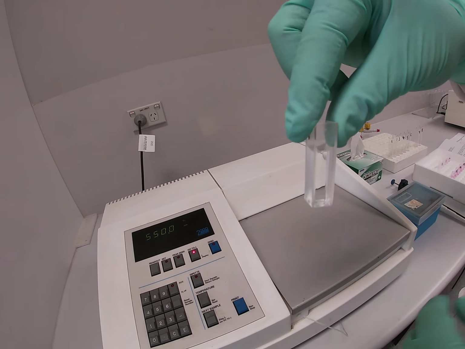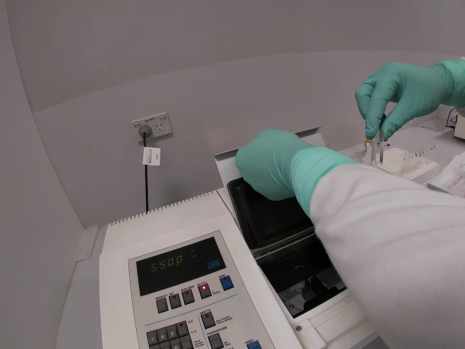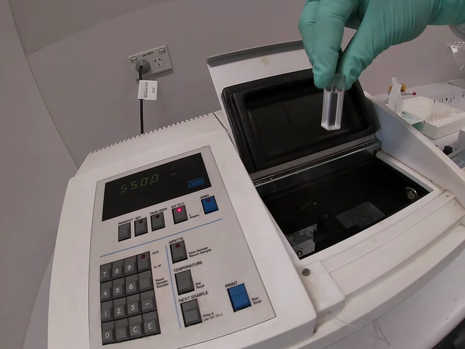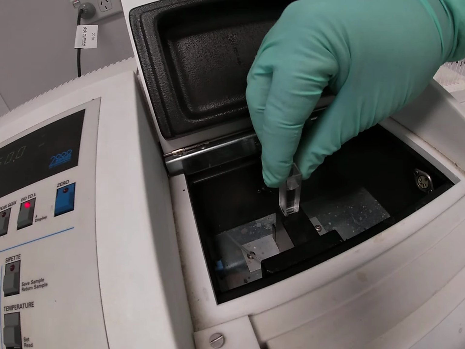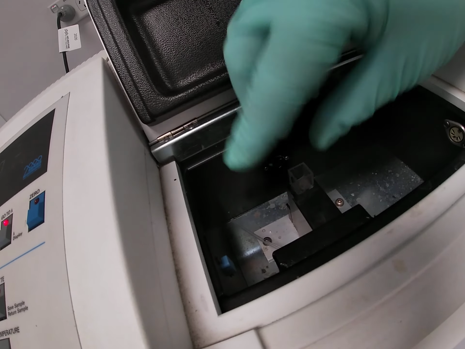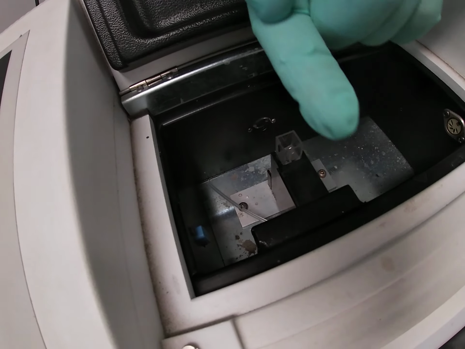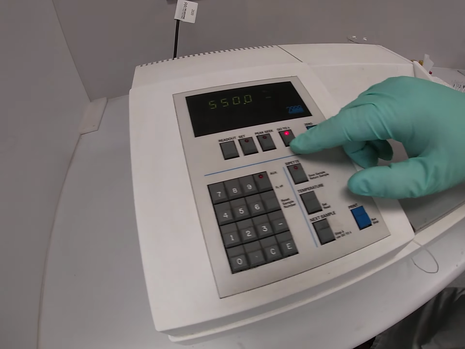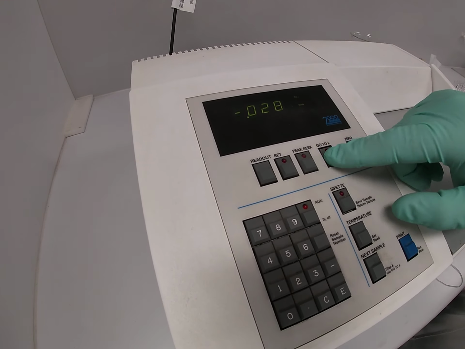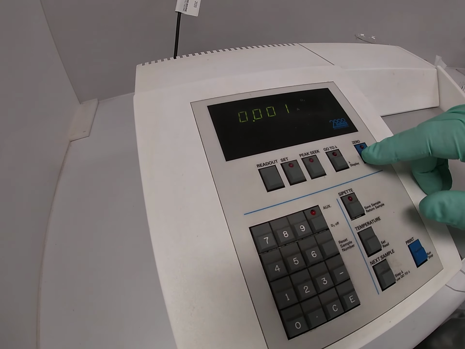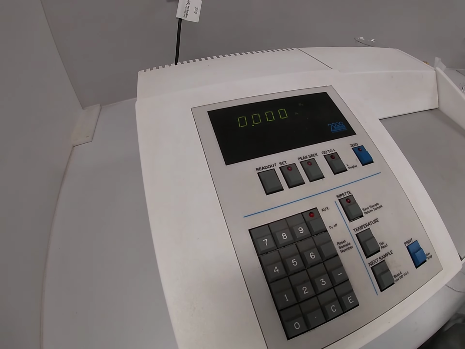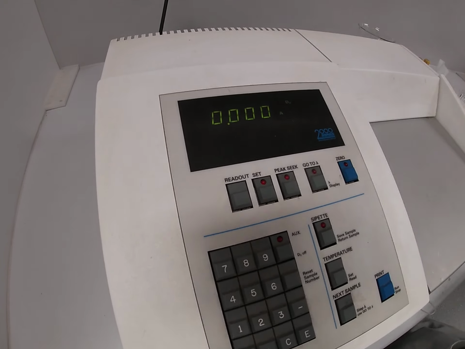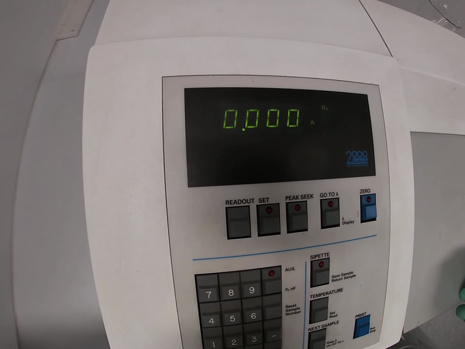So we place our cuvette with the clearest side on like that, because the light is going to be going in this direction. We press that, and now we set the spectrophotometer to an absorbance reading of 0.